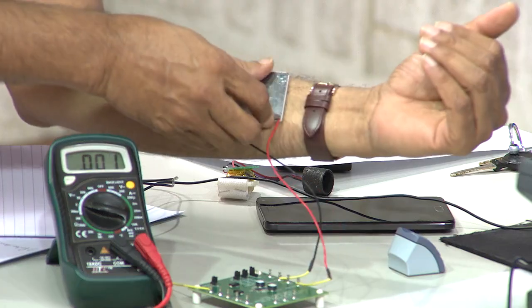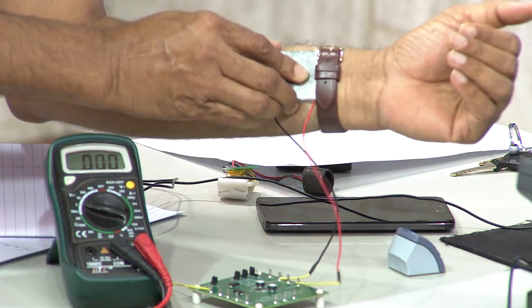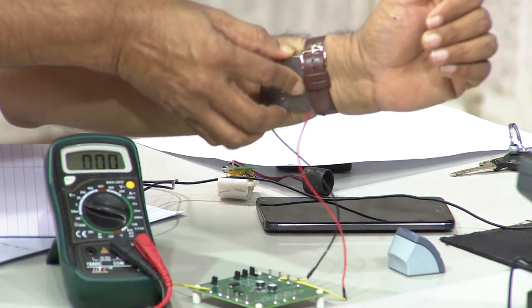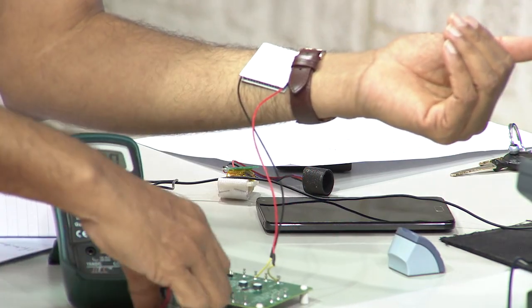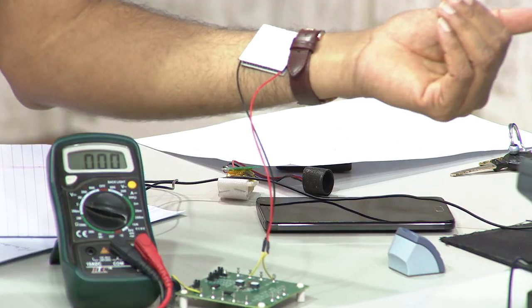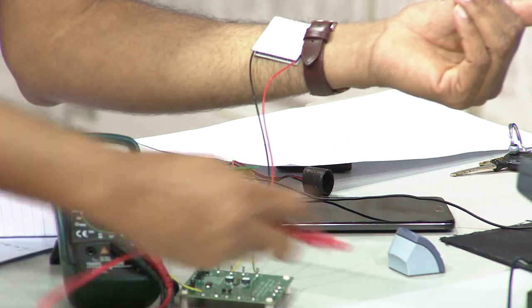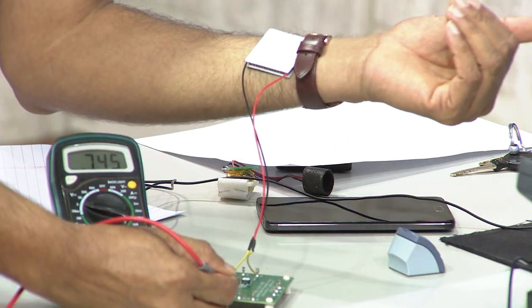I will connect the tag here, just use it as a support and see what actually happens at V out.